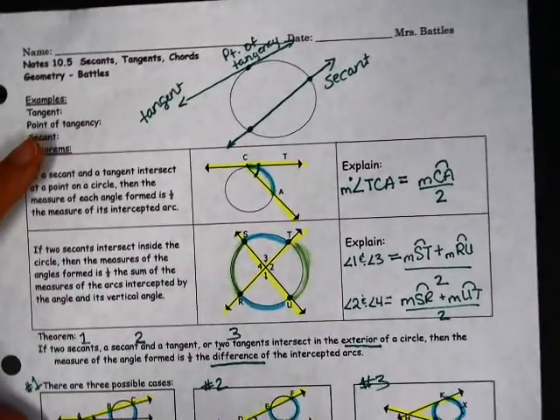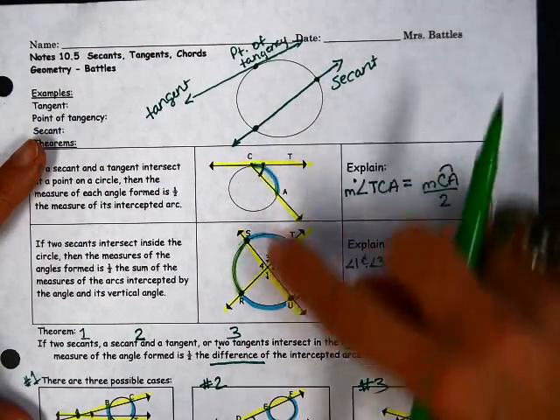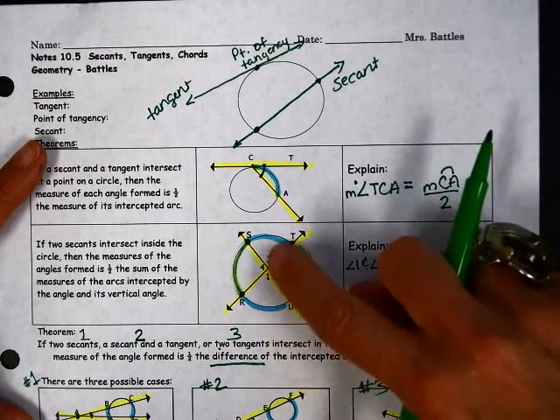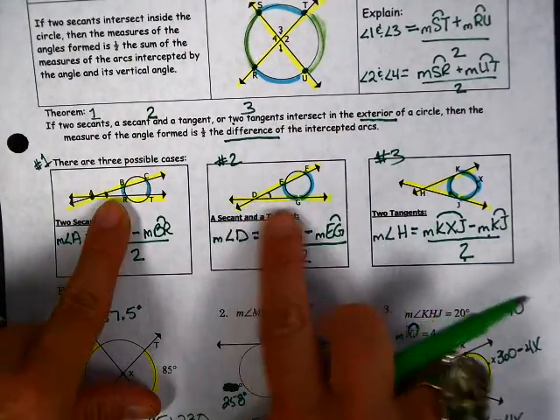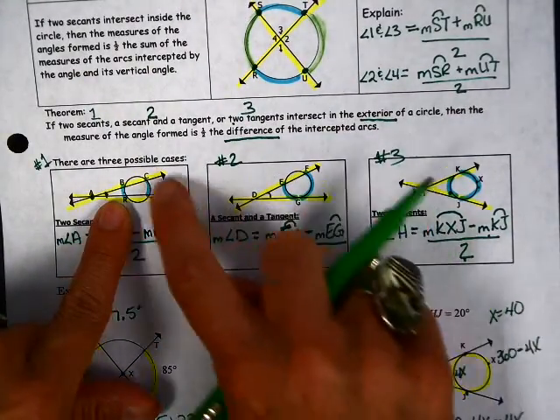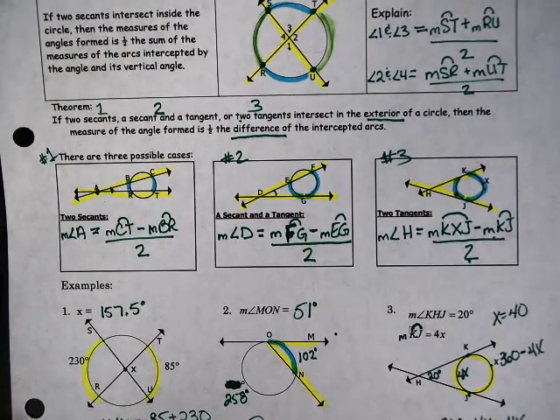All right, so to go back through, just to recap, angle is half the arc. The angle is half the sum of the two arcs. That's when it's inside. And down here, when they're outside, it's half the difference. Subtract, subtract, subtract. And that's it.